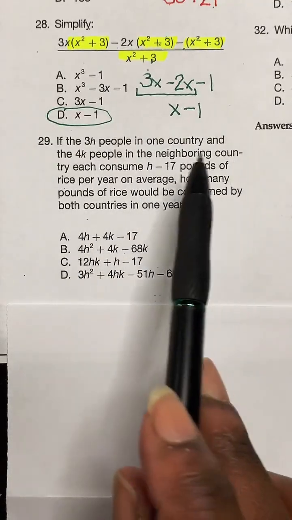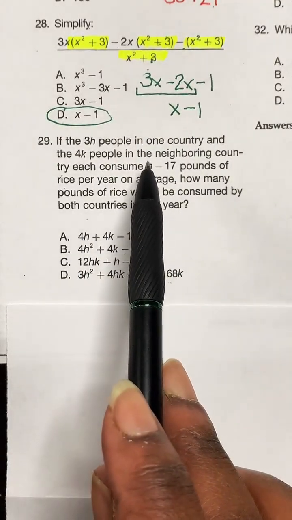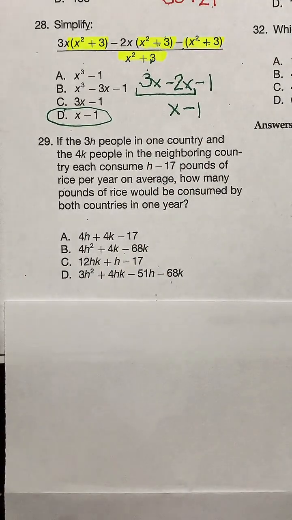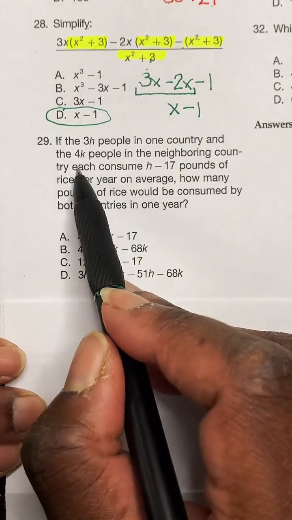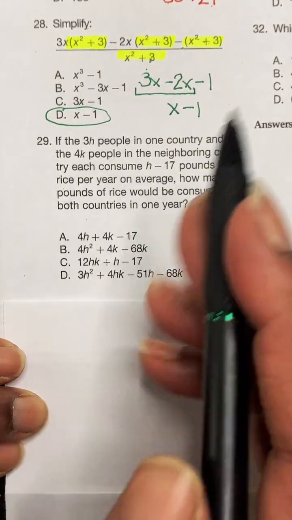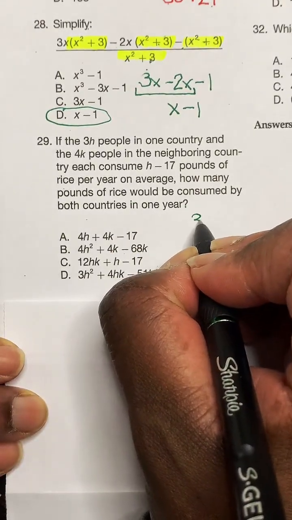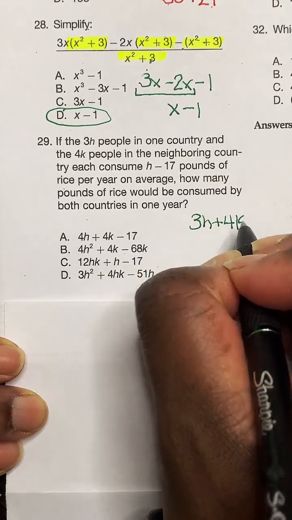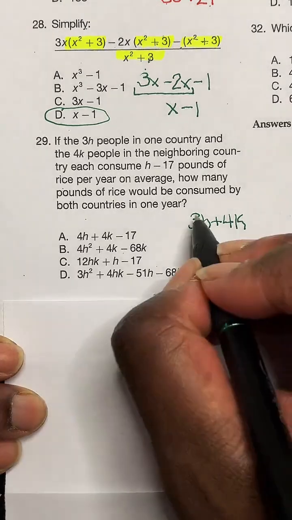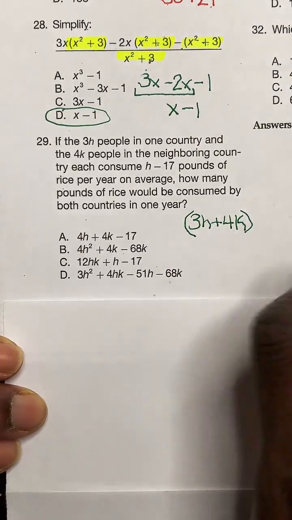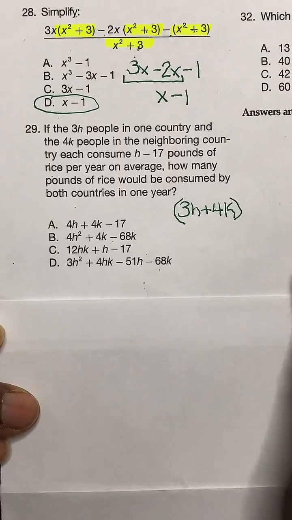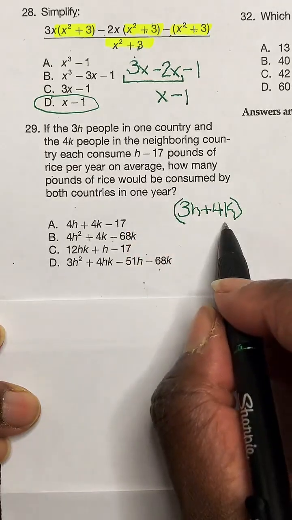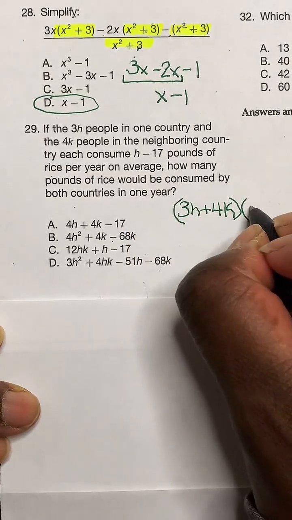we're looking at what each of these are doing. I think it's going to be so much easier if I do it this way. We're going to add these two countries together, right? So we have 3H plus 4K. And we know each of them are going to have a certain amount of rice. So instead of me going 3H times H minus 17 and then the 4K, why don't we just multiply them?